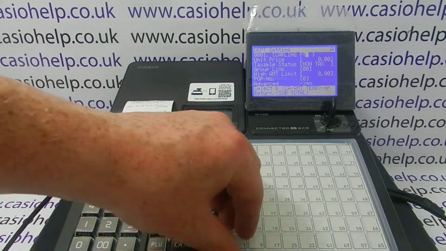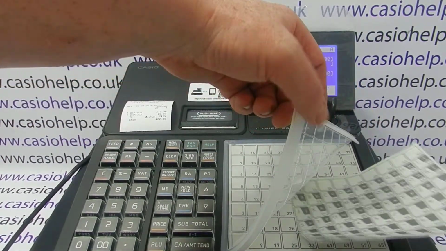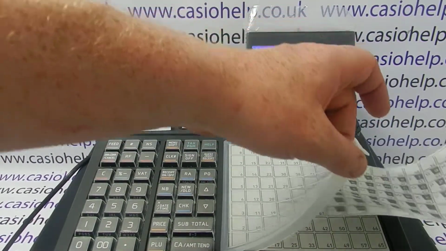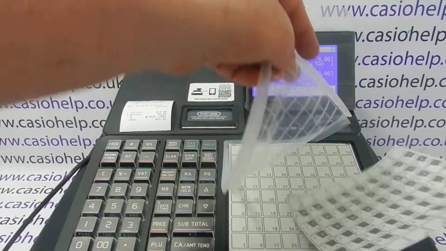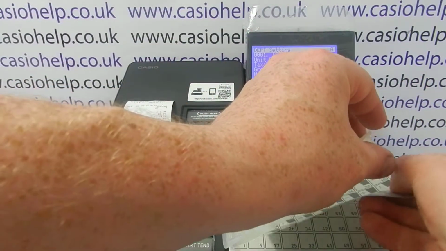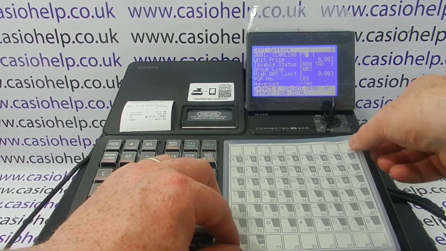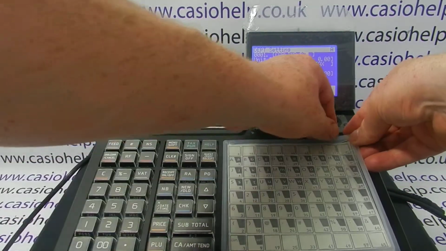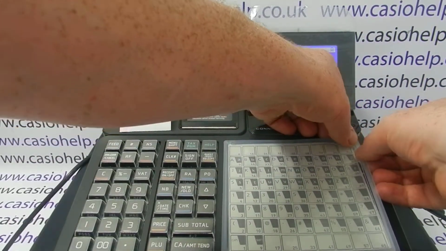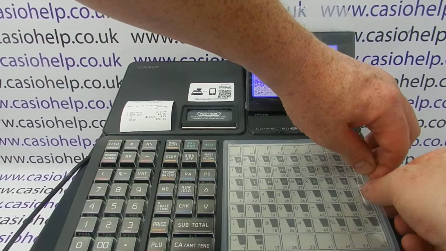If you're doing a lot of products, actually it's probably easier to stick the underlay keyboard under here, and then it's fixed in place, so you can just leave it in place, so you can type in the description as you're going along. You don't want to keep faffing around with that if you're changing lots of products. I'm just doing a couple for the purposes of this video.